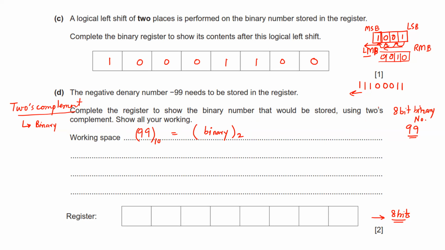So just simply write 1, 2, 4, 8, 16, 32, 64, 128. Okay, so 1, 2, 3, 4, 5, 6, 7, 8. So for 99, which of these numbers should add up to give you 99? 128, no, it's greater than 99. 64, yes. 32, yes. 16, no. 8, no. 4, no. 2, yes. 1, yes.